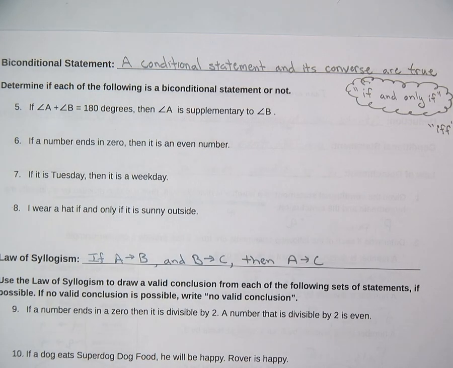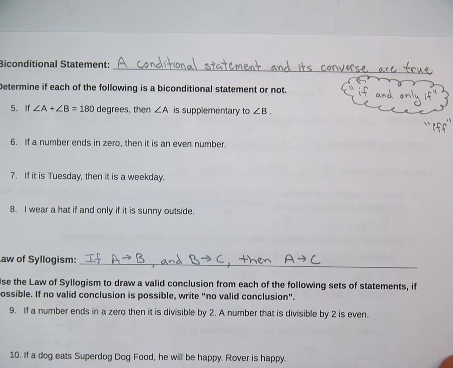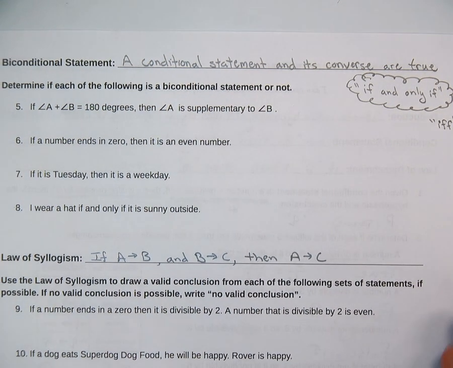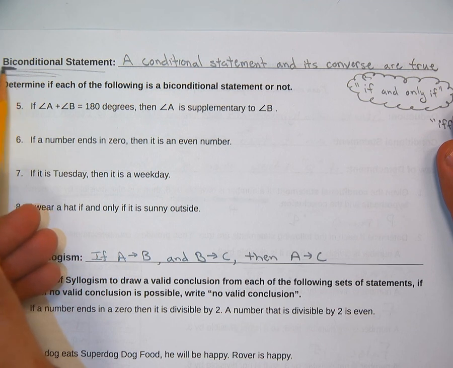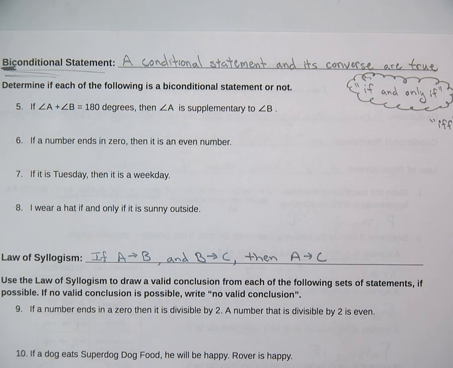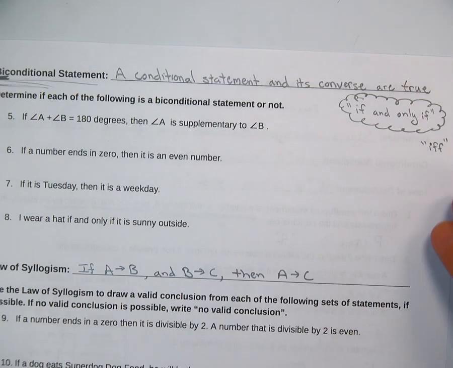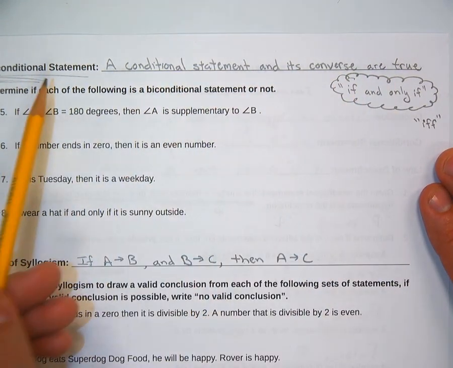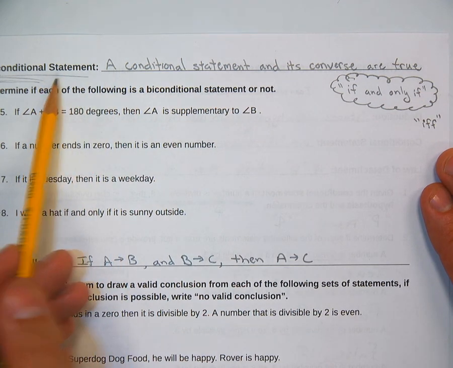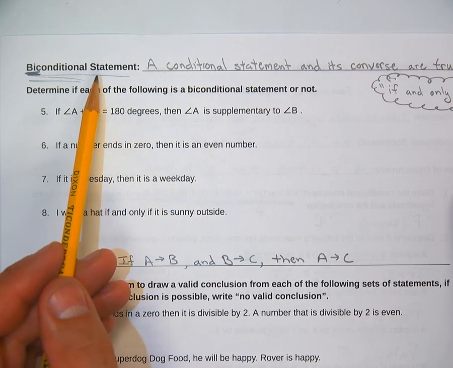All right, so I wanted to pause and go ahead and just write that out for you so you don't have to sit here and watch me write. But what we've got here is called a biconditional statement. Anytime you see the prefix bi, like bicycle, it means two. So it means that it's going to work both forwards and backwards. So if a conditional statement and its converse are true, it's considered a biconditional statement.